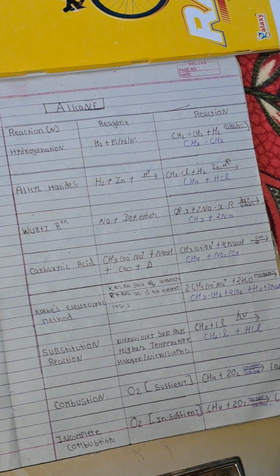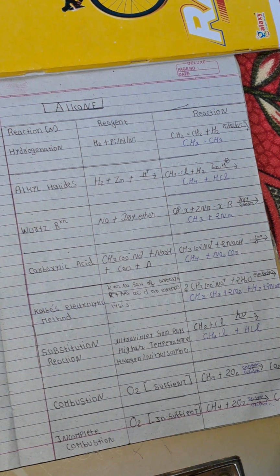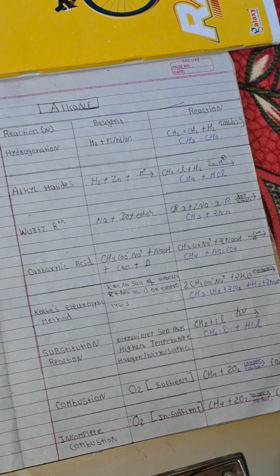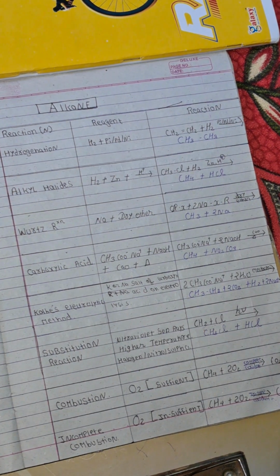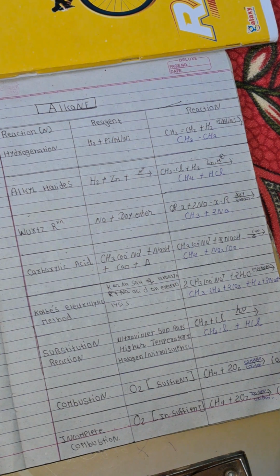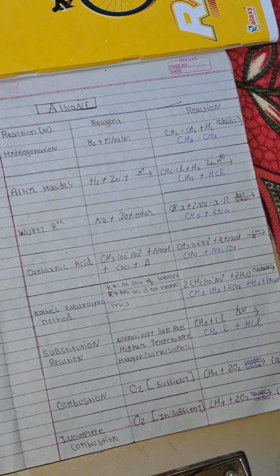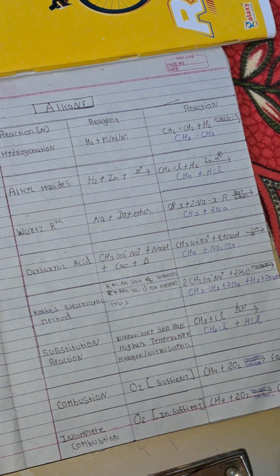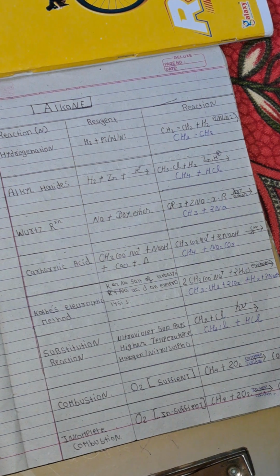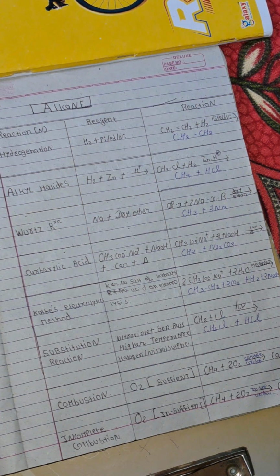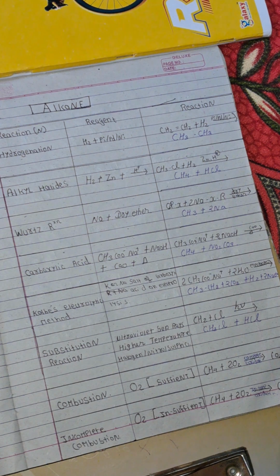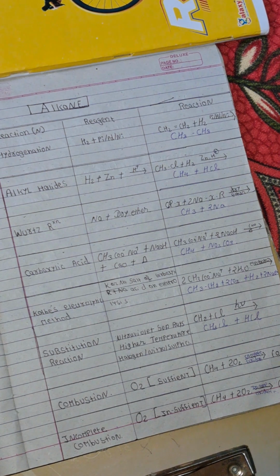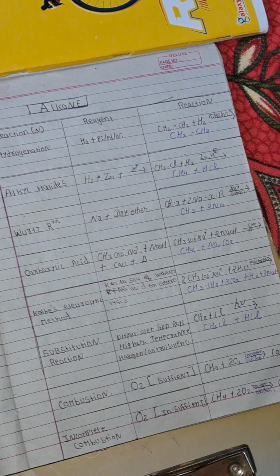Now the sixth reaction is the substitution reaction. Here we substitute the atoms of alkane. Most of the time it is catalyzed by ultraviolet or sun rays at higher temperature, and we can substitute one or more than one hydrogen atoms with the help of halogen, nitro and sulfonic groups. Now the reaction is CH4 plus chlorine in presence of ultraviolet rays gives CH3Cl plus HCl, hydrochloric acid.